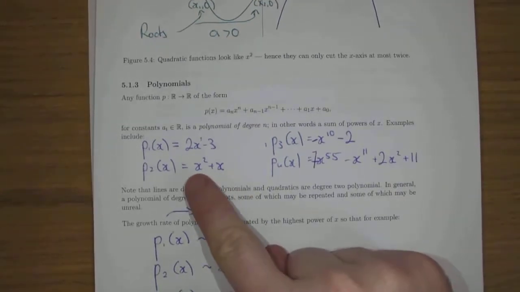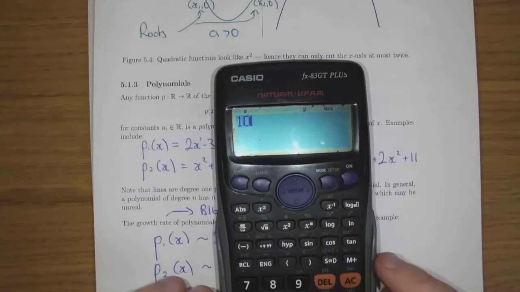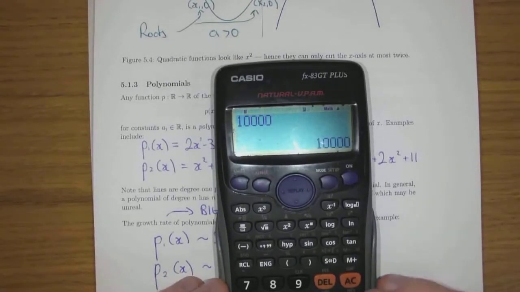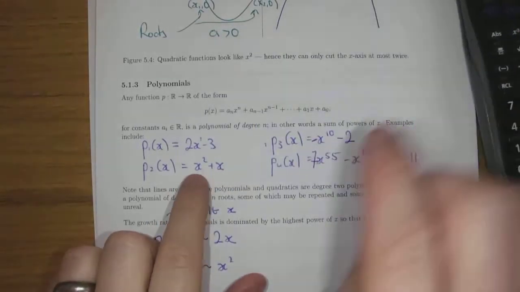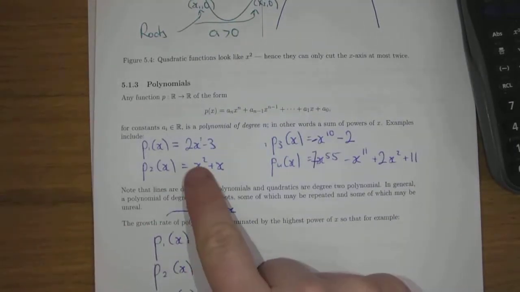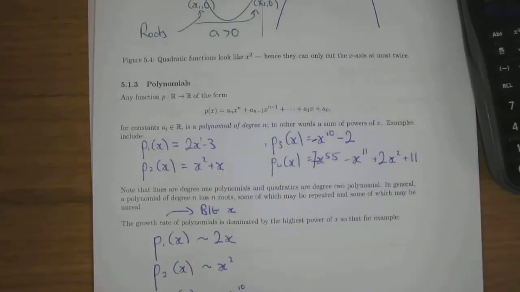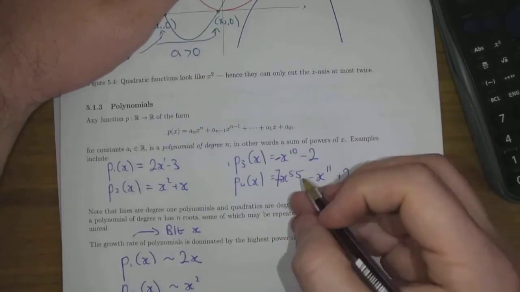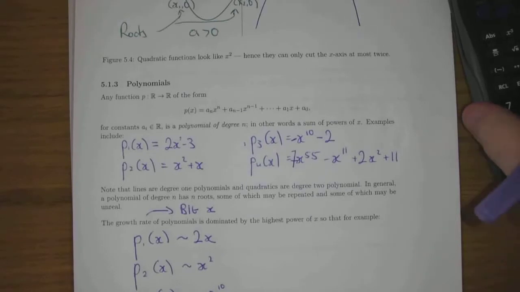Now here, as x gets big, x itself gets big, but x squared gets big even faster. Like if you're comparing 10,000 versus 10,000 squared, there's a big difference between them. And as x gets bigger and bigger, the x squared dominates. Like a billion squared plus a billion is really just a billion squared plus a relatively small bit. And a similar story here: the minus x to the 10 dominates, and here the 7x to the 55 dominates. So these are the leading terms.